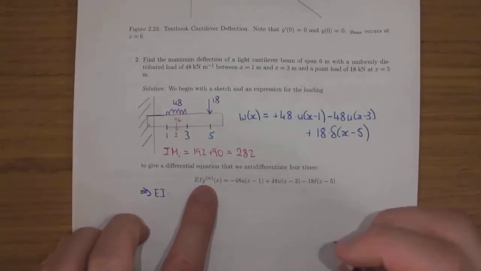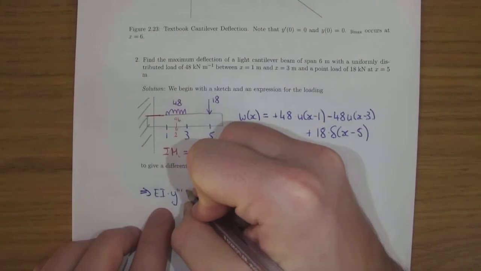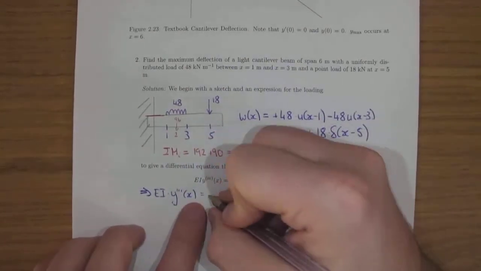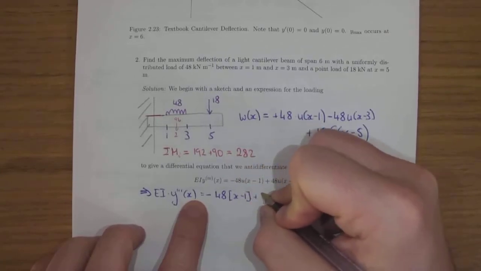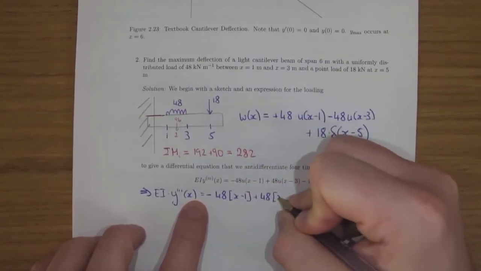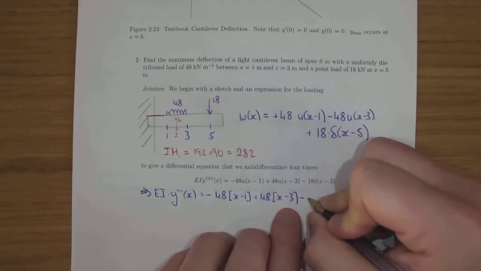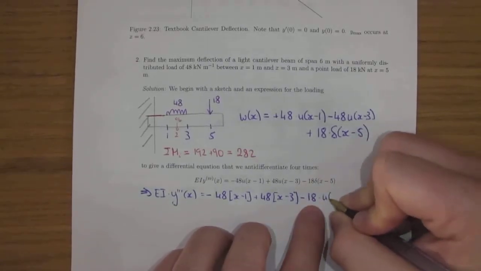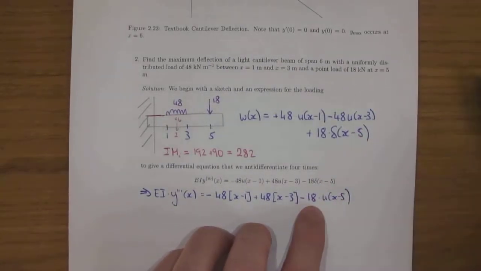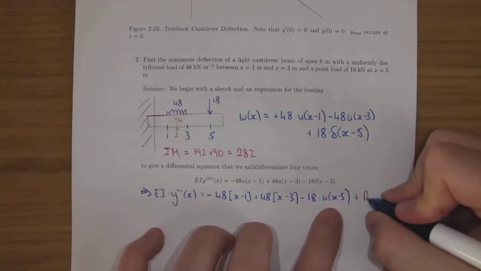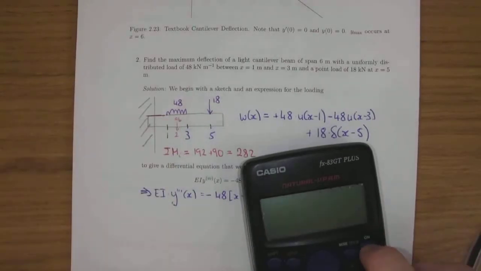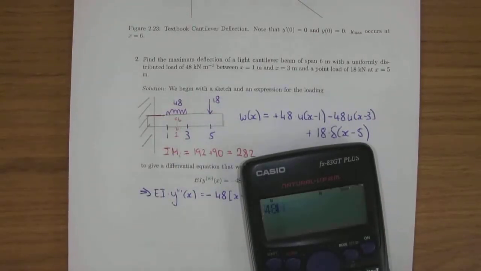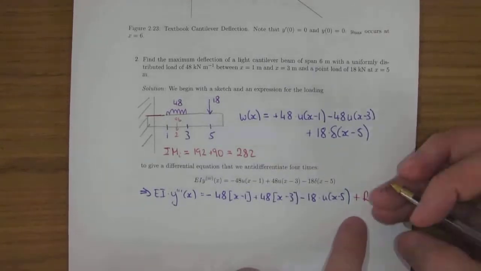Okay, let's go. Antiderivative of fourth derivative is third derivative. Antiderivative of u is square bracket. Guaranteed to make a mistake now if I'm trying to go fast. Antiderivative of delta is u function plus a constant, A at this point, which we know is the total load, which is the 48 by 2 plus the 18 kilonewtons, so 114.